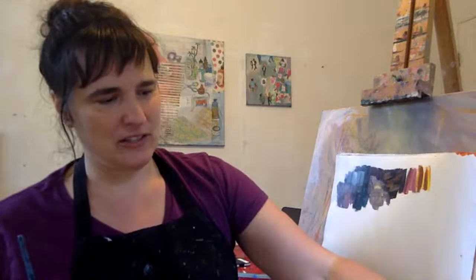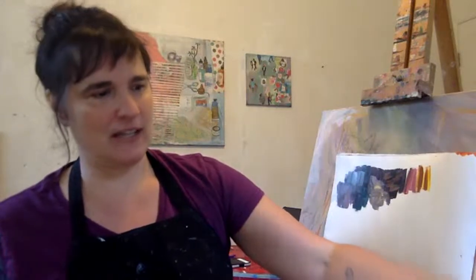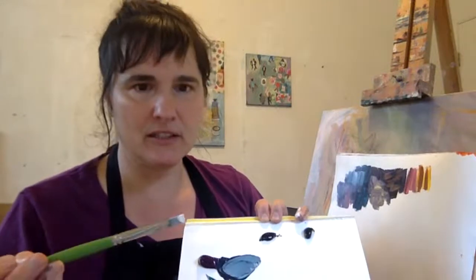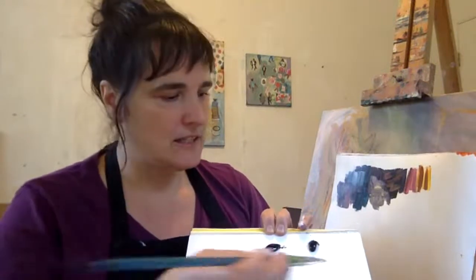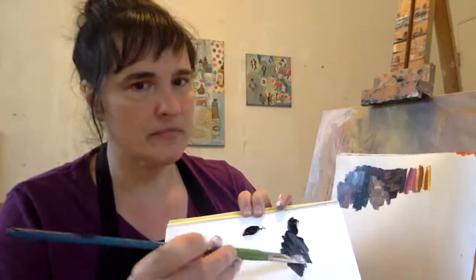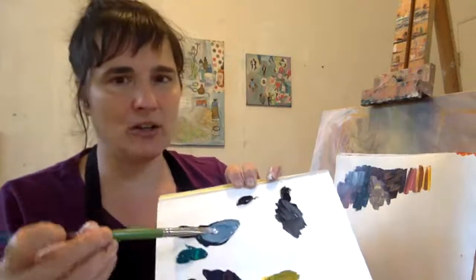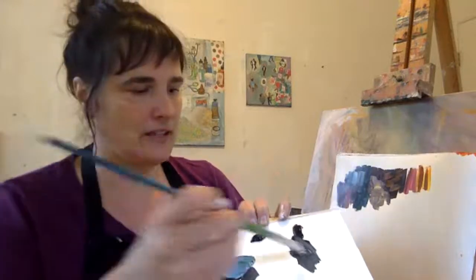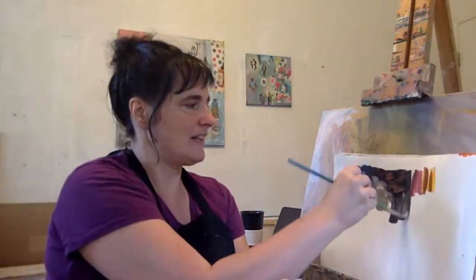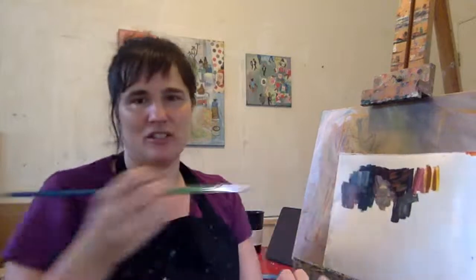I'm going to compare these two, the Mars Black and the Lamp Black, just for fun. So I have them here. I'm going to just take a little, just to try it out in the beginning, just to see the difference. I'm taking a little titanium white. So you see how that's a lot grayer than that. You can play around with that. Like, I really like the combination of these.